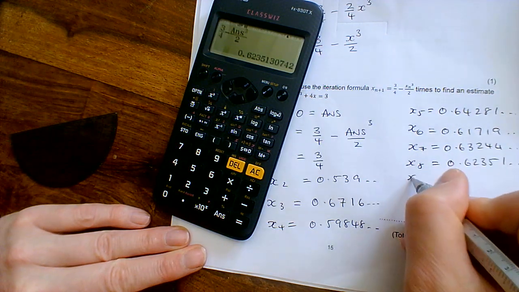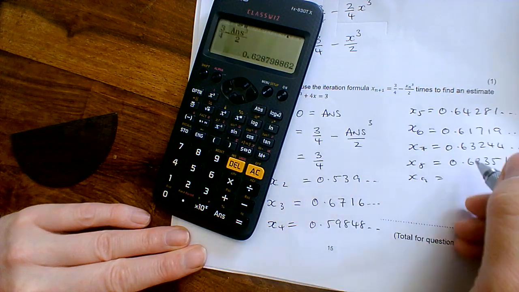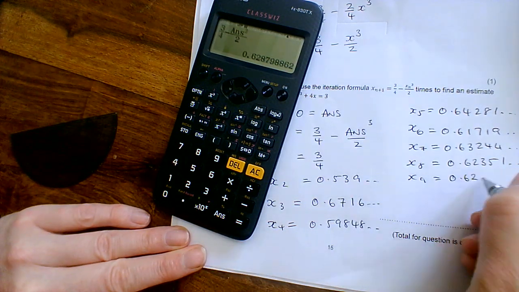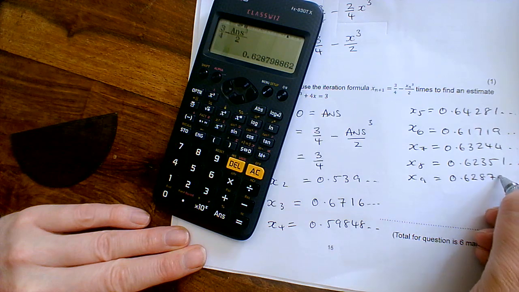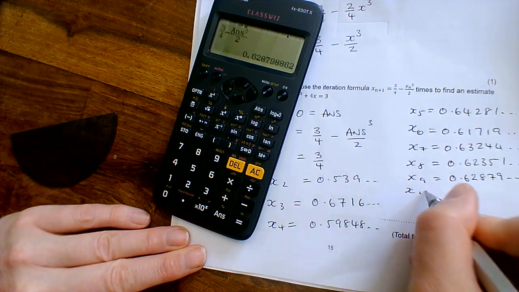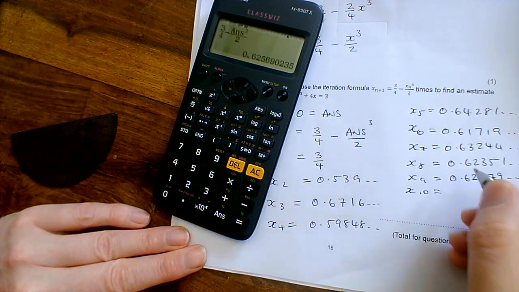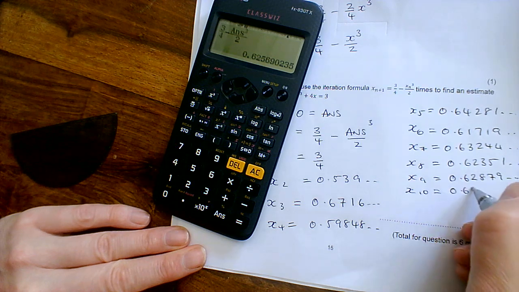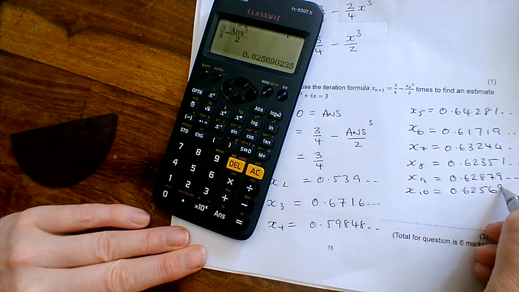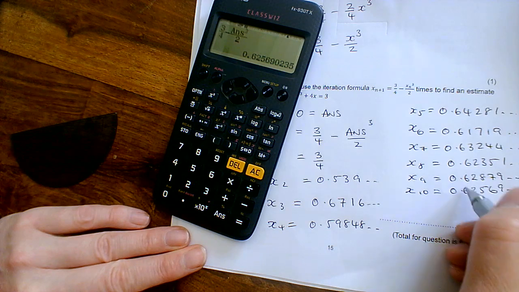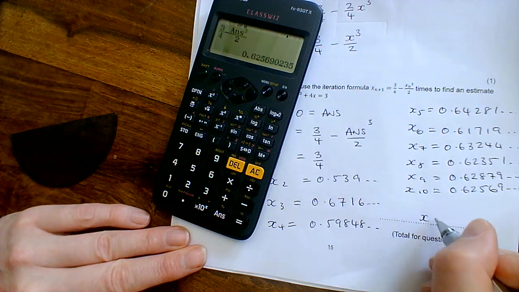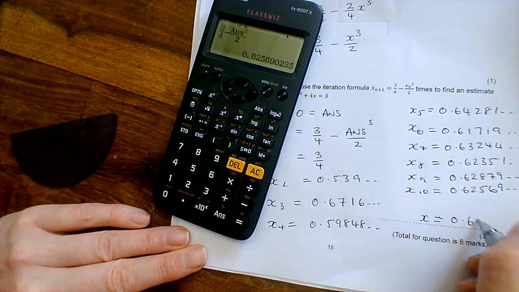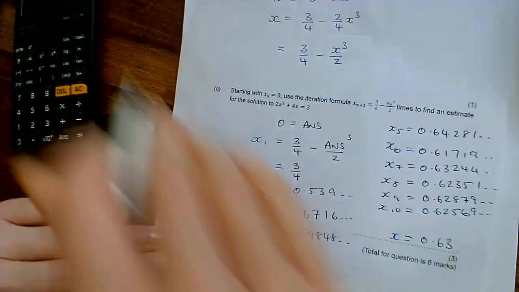x8 equals 0.62351. x9 equals 0.62879 going on forever. x10 equals, I think it's the last one we'll do, 0.62569 going on forever, and you can see these two round to 0.63, so I'm going to say x is approximately 0.63. Okay, that's where I'm going to stop.